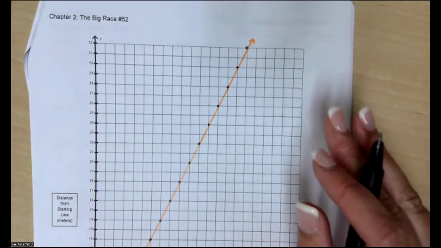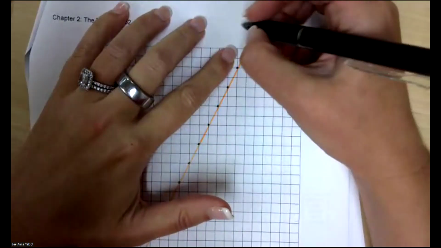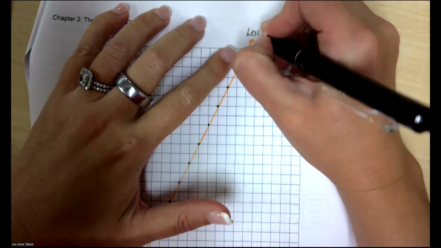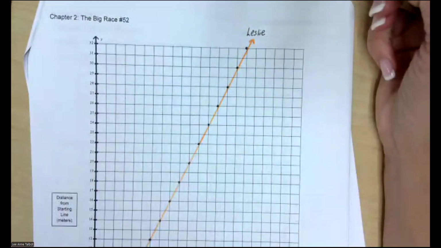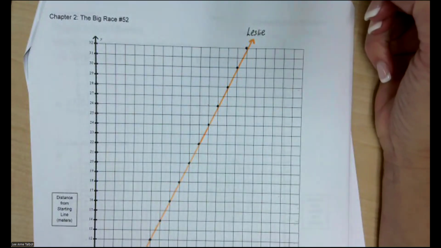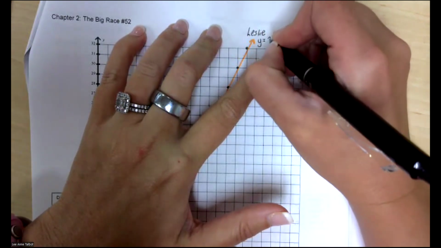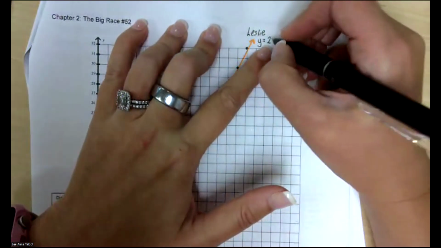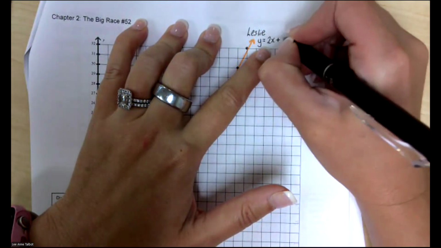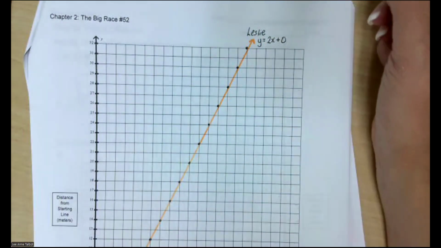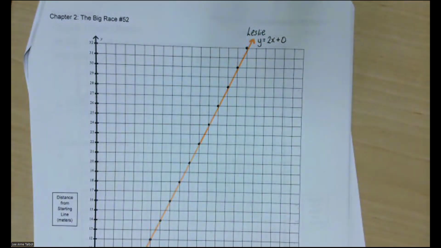Go all the way to the top. And then at the top, write Leslie. And then we're going to state her equation. So y equals 2 meters per second, x plus 0, because she started at the starting line.